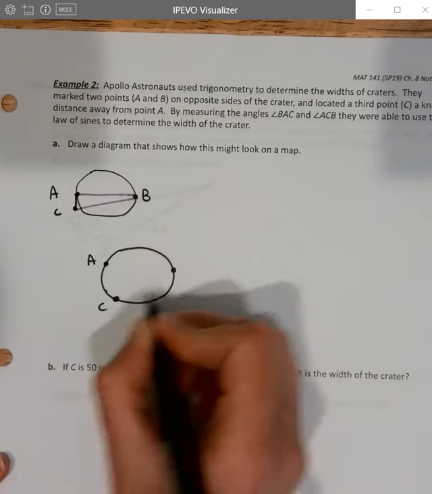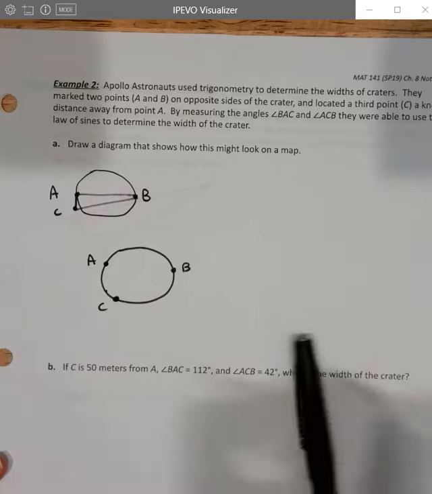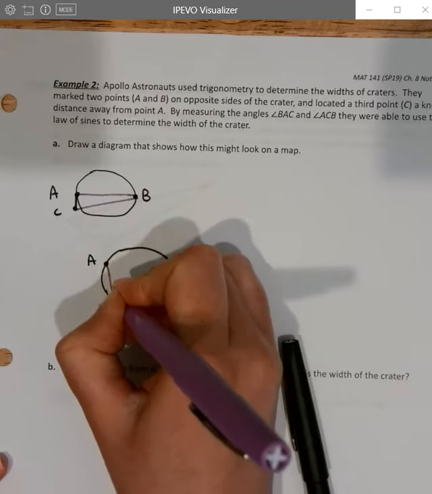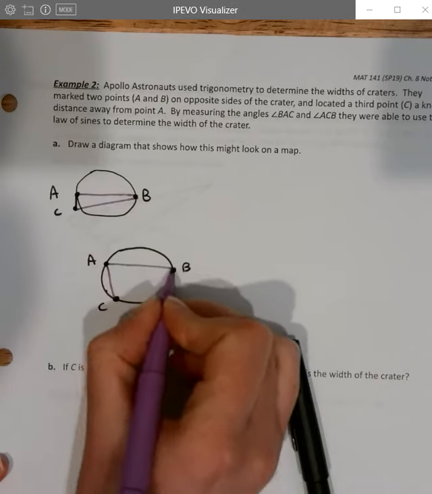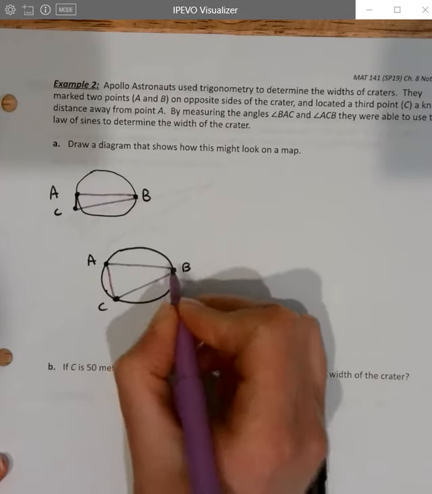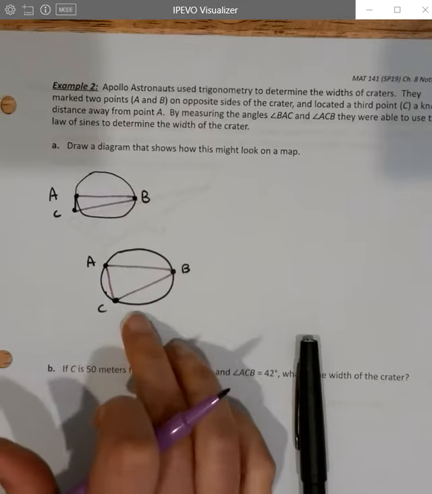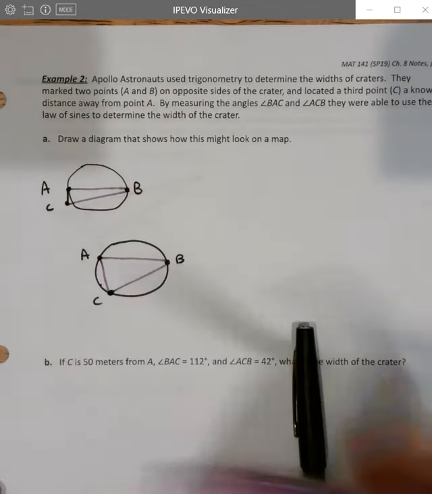So A, C, B. Just to make the point that this triangle did not have to be right, I just kind of accidentally drew one. That C point could be on the crater depending on how they measured it. And so another diagram, this one might even be a little more accurate towards what the picture was looking for.